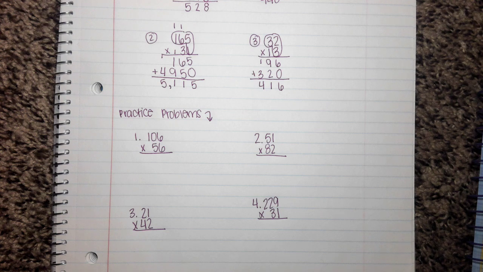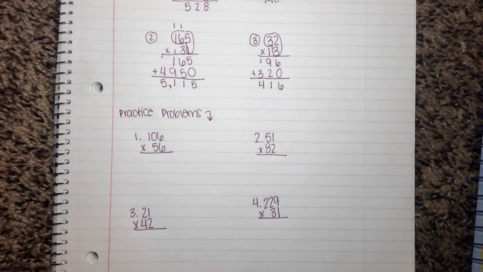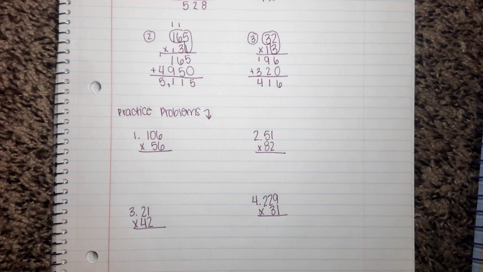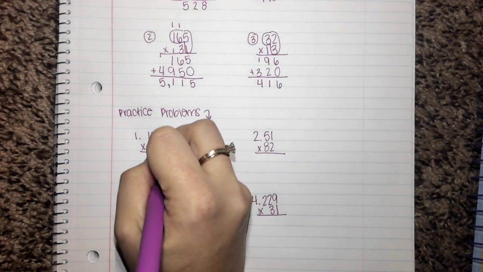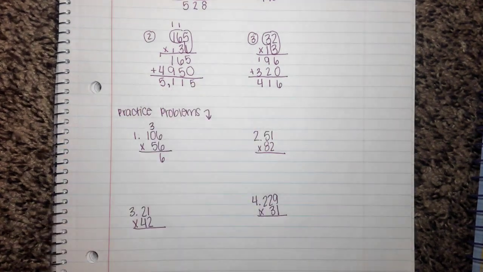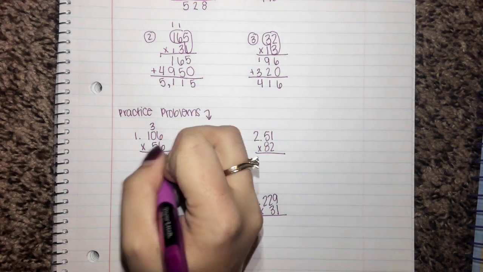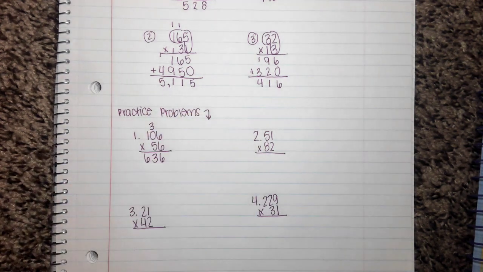Okay, hopefully you paused and you are back and ready to go. So I have 106 times 56. So remember, I'm going to take this 6 times everything up top first. So 6 times 6 is going to give me 36. 6 times 0 is 0, but plus that 3 is going to give me 3. And 6 times 1 is 6. So I got 636 for my first.